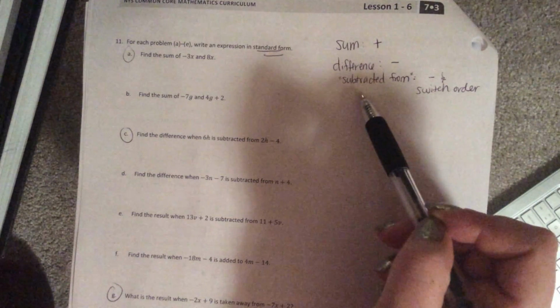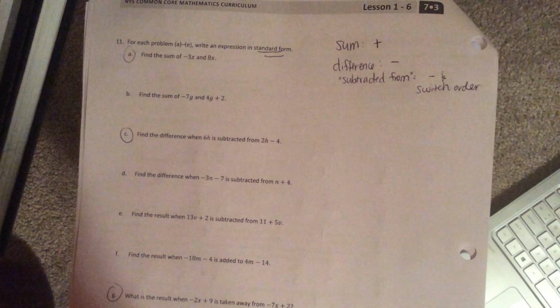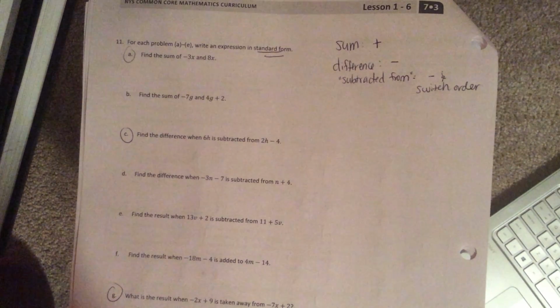Sum is always going to be addition. Difference is subtraction. You could say subtracted from. That means you actually have to switch the order, okay? Because if I say Peter is subtracted from Miss Scanlon's class, it's Miss Scanlon's class minus Peter, not the other way around, okay? So find the sum of -3x and 8x.